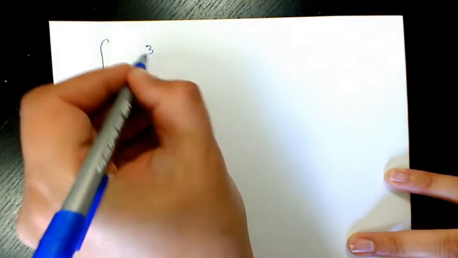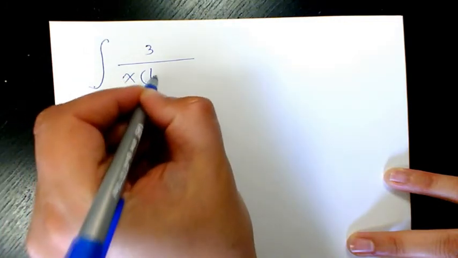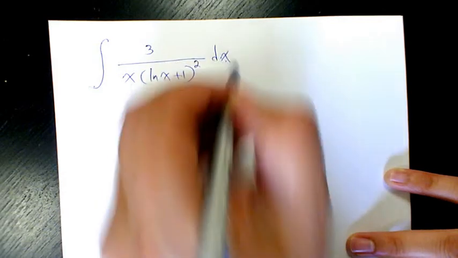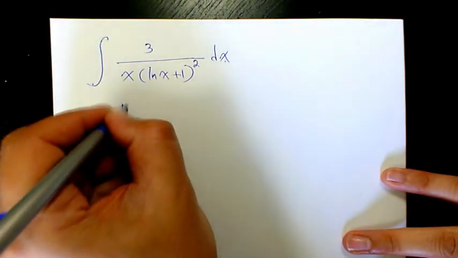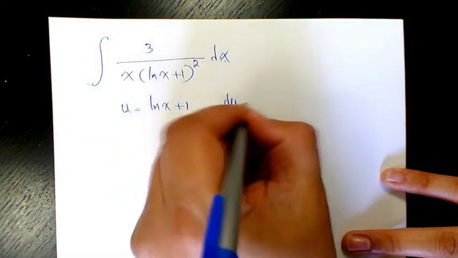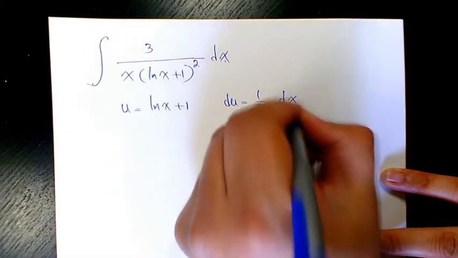Next example. The integral of 3 over x times (ln x plus 1) to the power of 2 dx. In this example, you consider u as ln x plus 1. du is going to be 1 over x times dx.